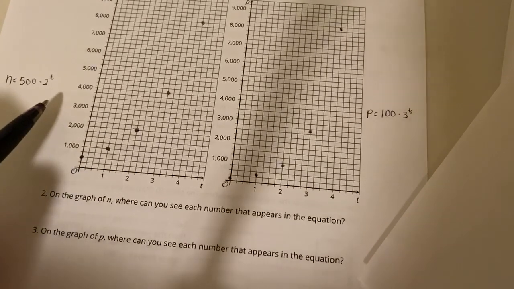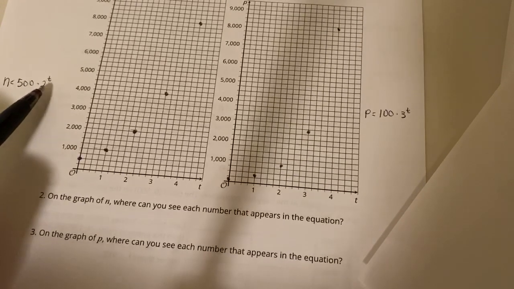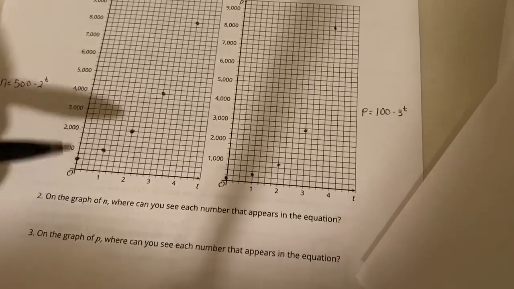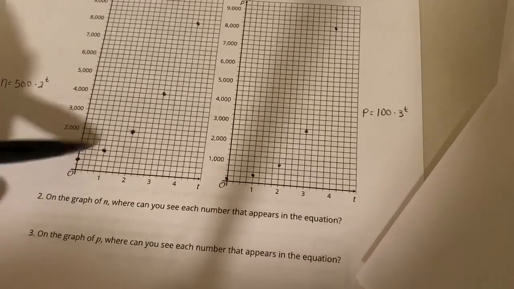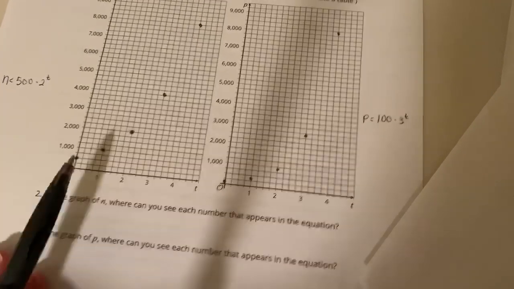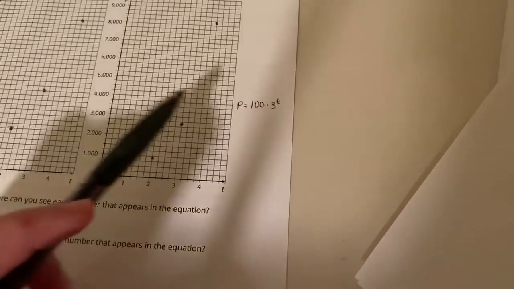Okay, where do we see 2? What does that 2 mean for this? Remember, the bacteria was splitting. It was doubling every hour. So the 2 shows us that your number of bacteria is doubling every hour. Look at this equation. 100. Where would you see 100 for the parasites?